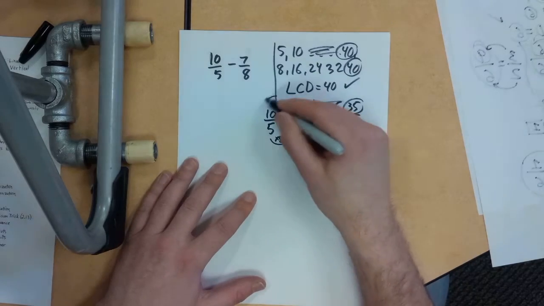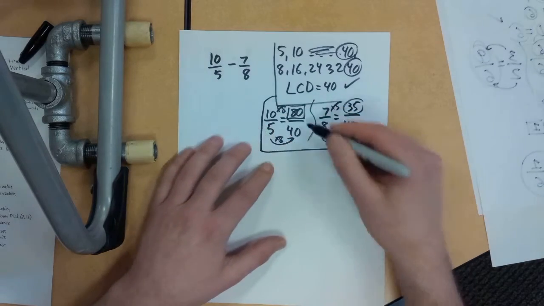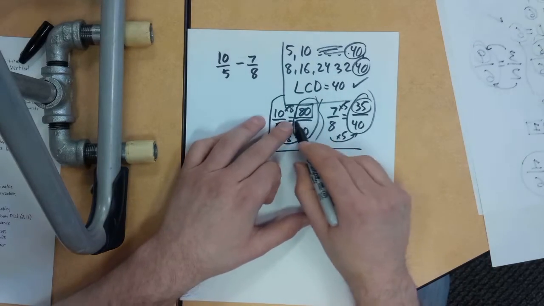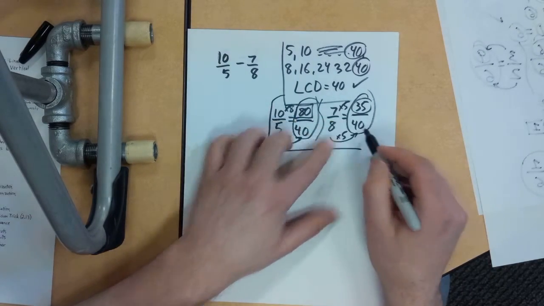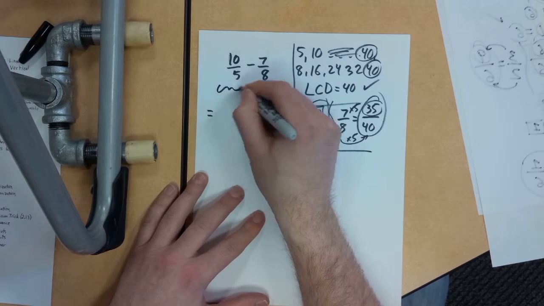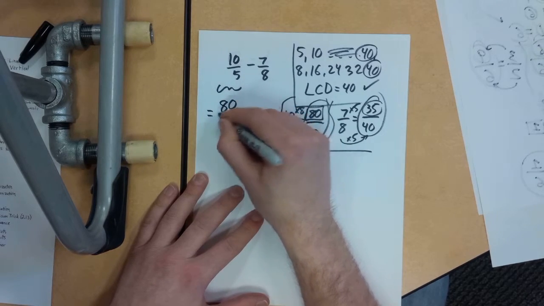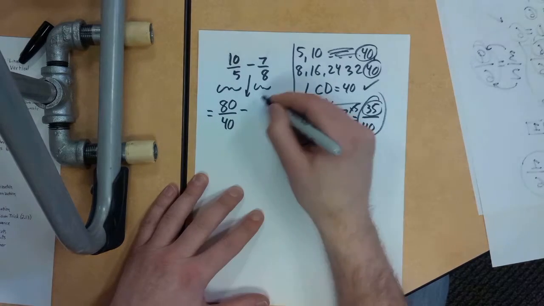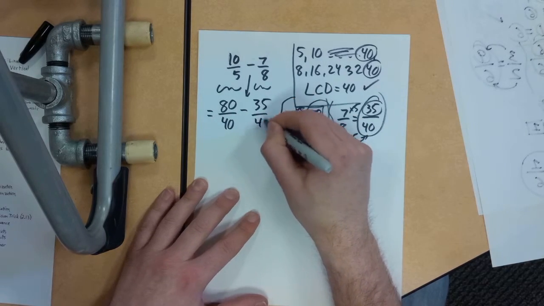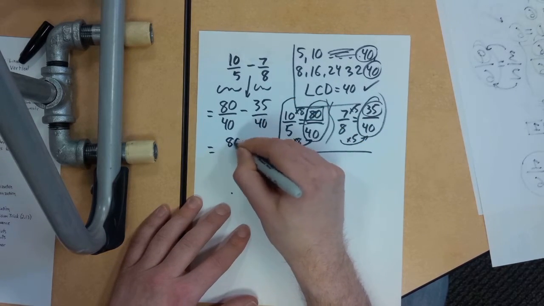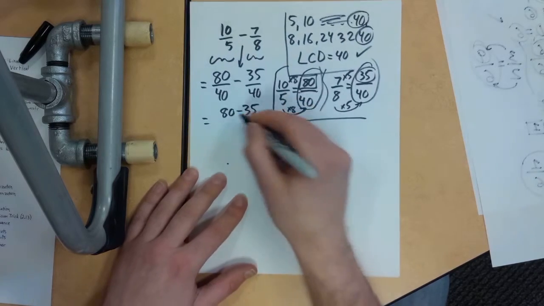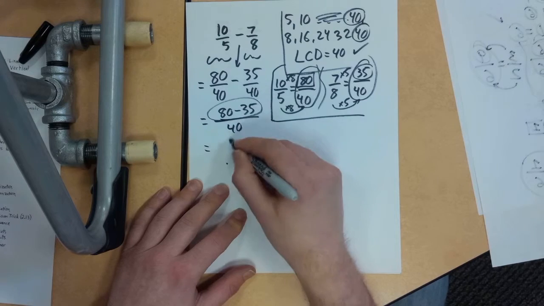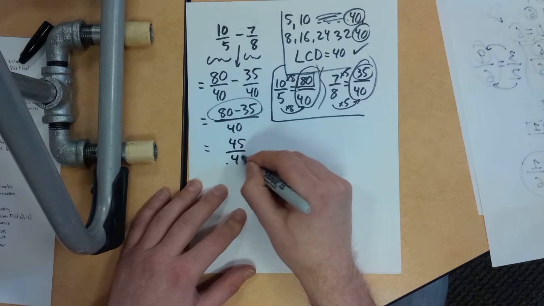So that tells me, oops, this is my second part of my thinking. This is my new division statements that I'm going to use. They have a common action of dividing by 40. So underneath here, I'm going to put that in place. 80 divided by 40, bring down whatever sign is given to me, and that's a 35 divided by 40. And I'm going to collect that, 80 divided by 35, all over 40, and I'm going to do the math here, so that gives me 45 all divided by 40.